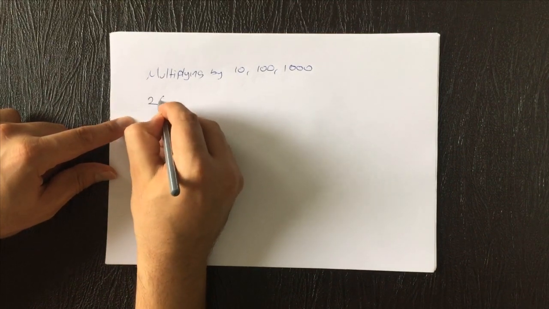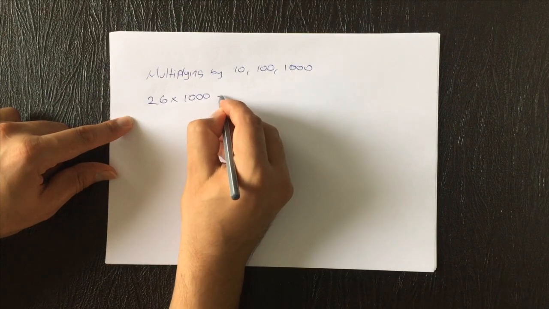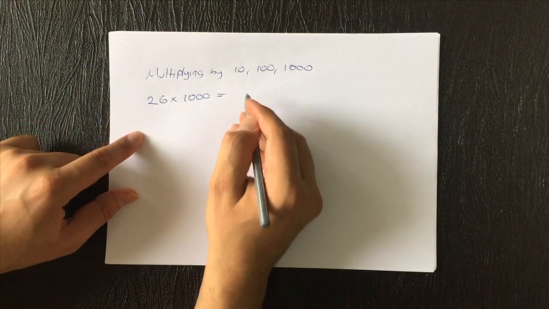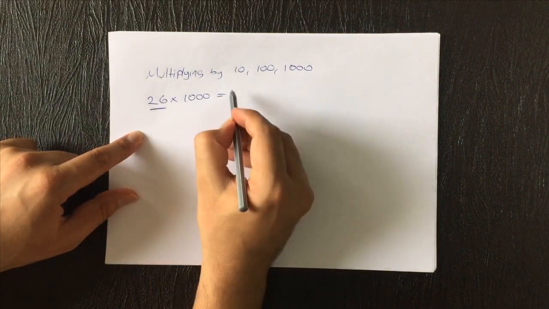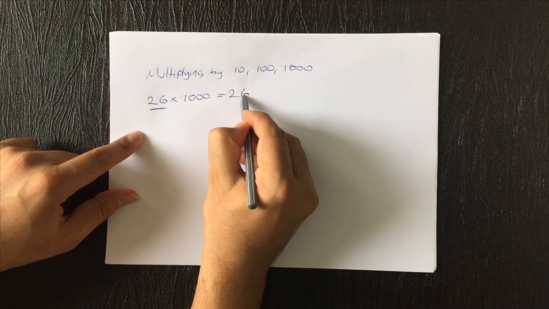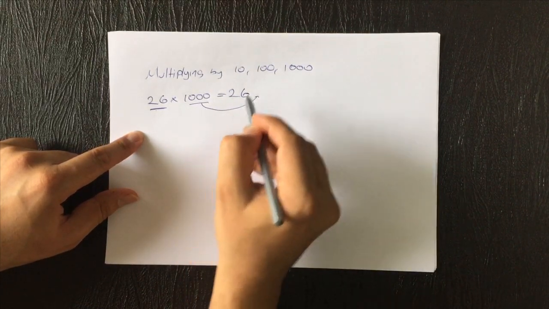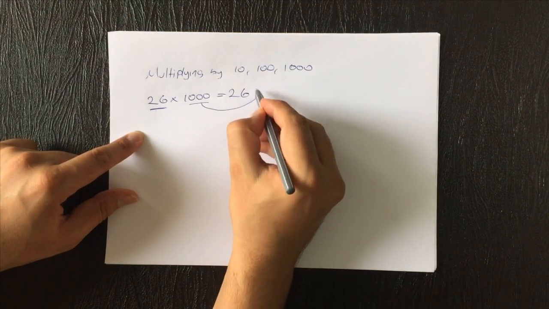For example, 26 times 1000. How can I do this? Oh, a lot of zeros, a lot of numbers. No, it's so easy. We just write this 26 here, then add these zeros here. How many zeros can you see here? 1, 2, 3, of course.